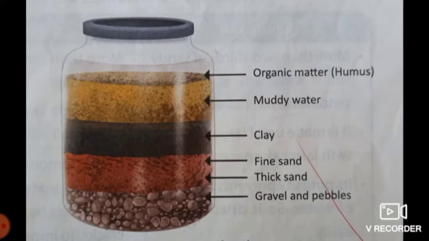The fine pebbles will be 2 to 5, the medium sized pebbles will be 5 to 20, and the coarse pebbles will be 20 to 75. Like that, the composition of soils will be. So that is composition of soil.